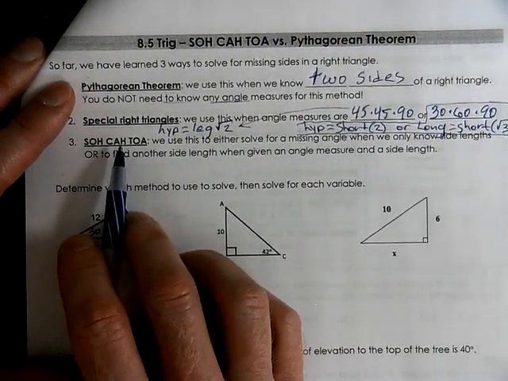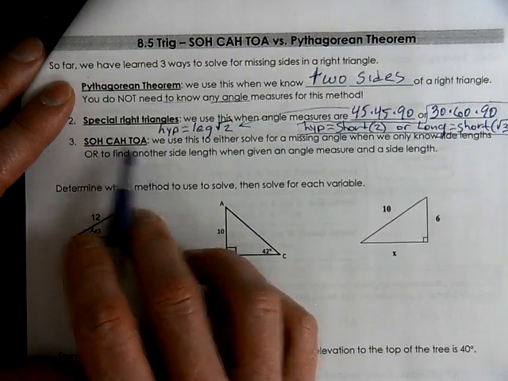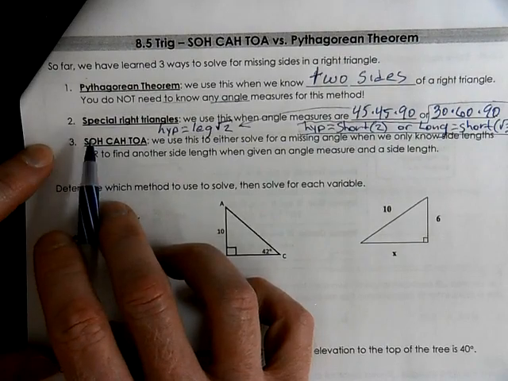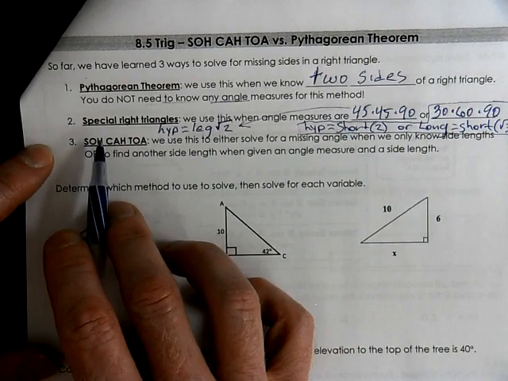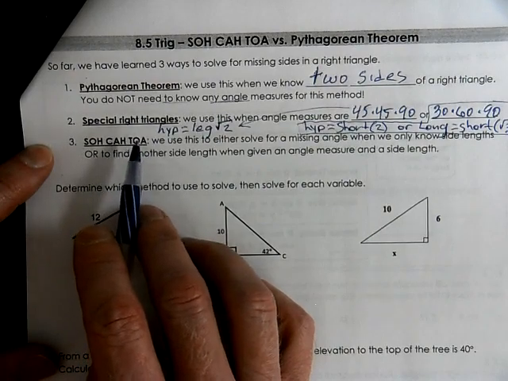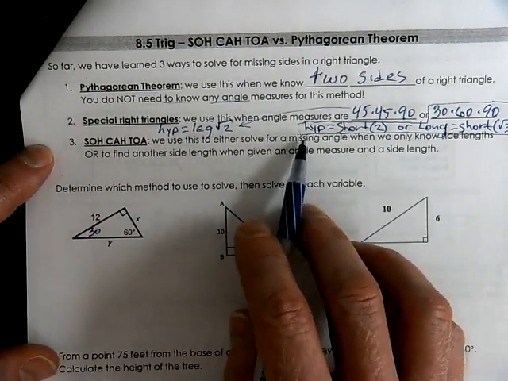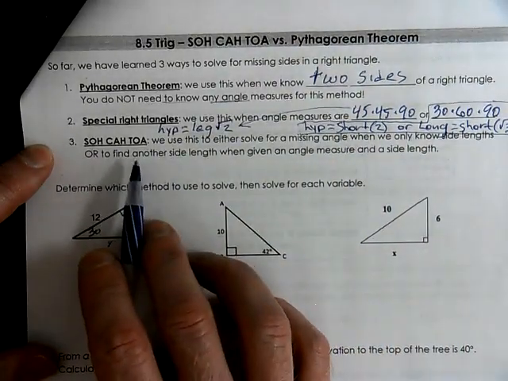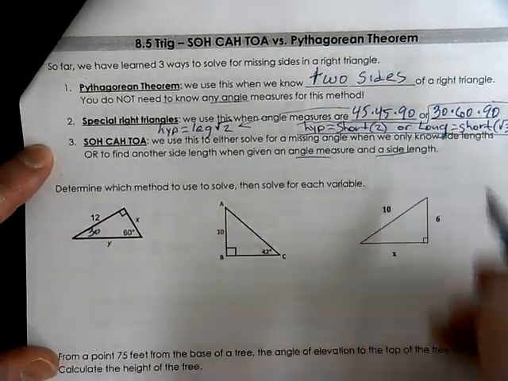And the third way that we talked about solving for a triangle is using SOH. SOH is just an abbreviation to help us remember what sine, cosine, and tangent stand for. Sine is opposite over hypotenuse. Cosine is adjacent over hypotenuse. Tangent is opposite over adjacent. And we use this to find missing angles, which we actually haven't done to this point yet, or to find a missing side length when we're given one angle and a side length.